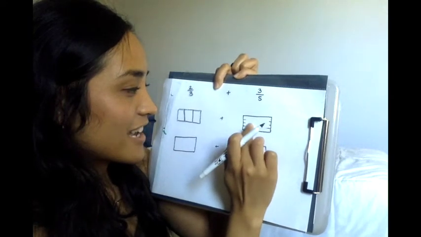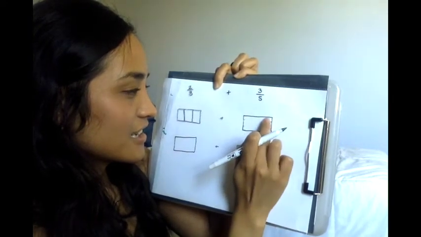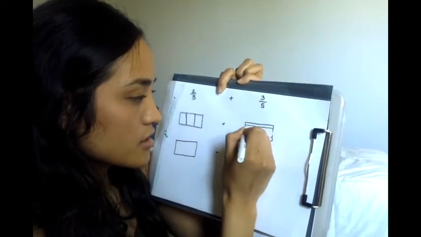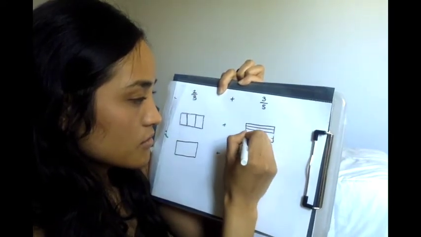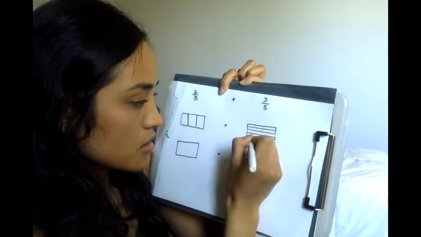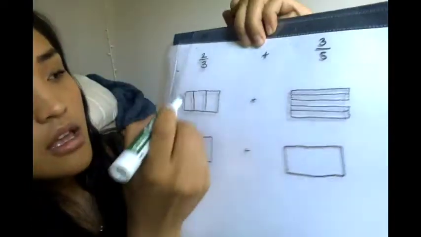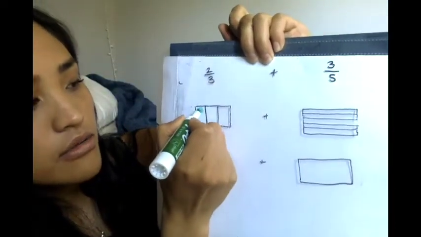Let me try again. Okay. 1, 2, 3. Perfect. Okay, so starting off with 2/3, I'm going to grab a different colored marker and color in 2 of these.